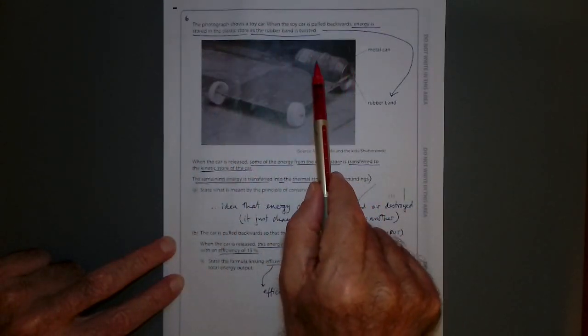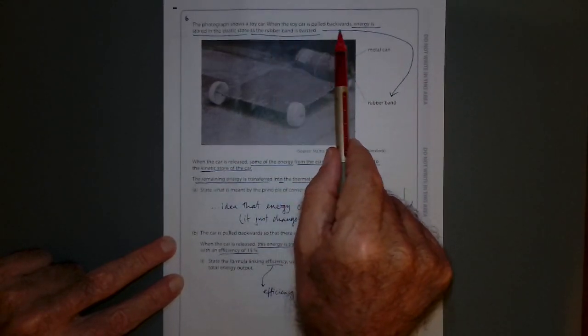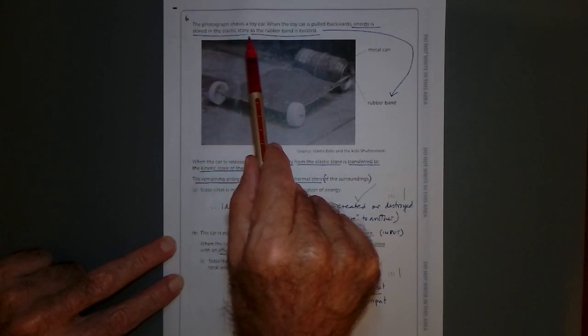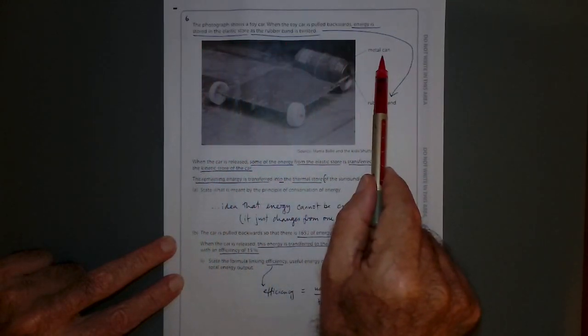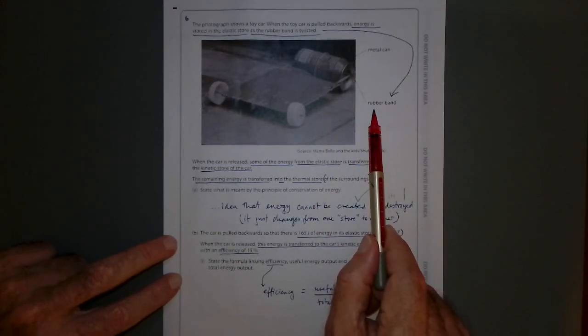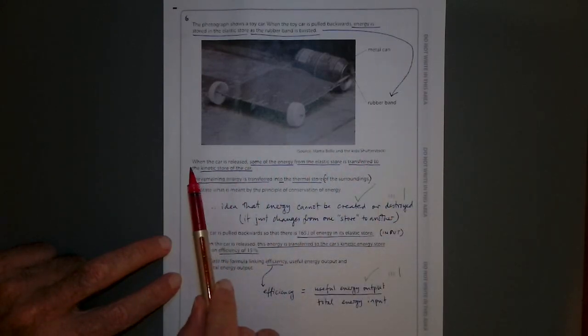The photograph shows a toy car, made of a metal can and a rubber band. When the toy car is pulled backwards, energy is stored in the elastic store as the rubber band is twisted. So the rubber band stores the elastic energy.